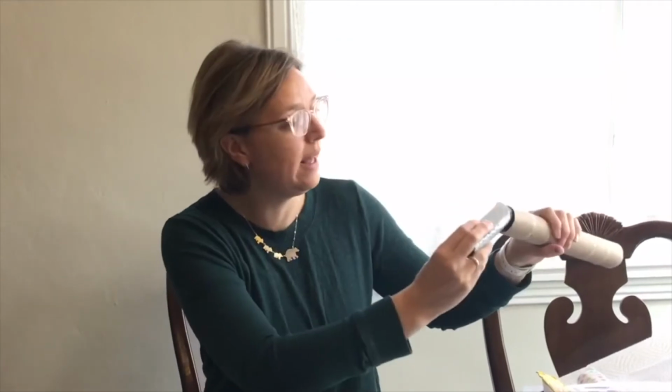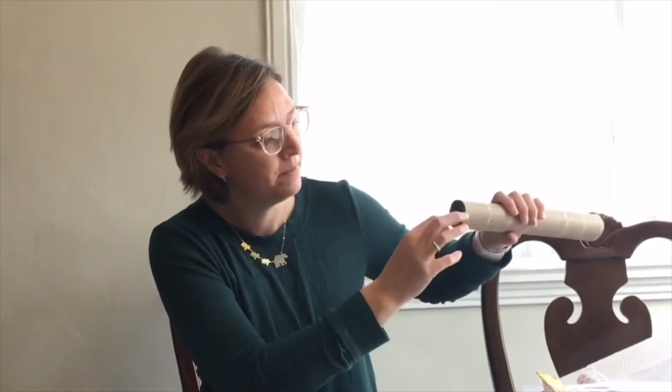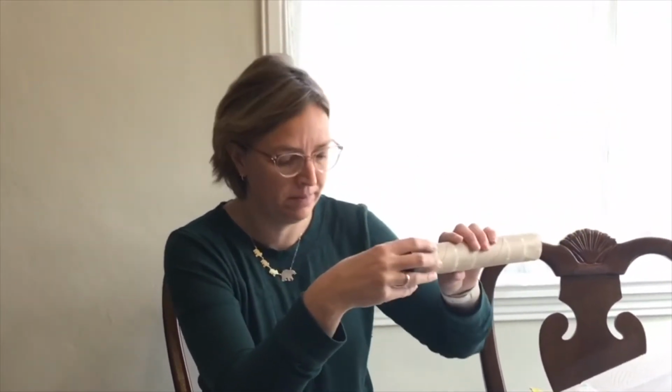And then I'm going to stick that in the end of my tube, just like that. You can play with how far it is from the end, just so that it's not going to come out super easily. It's kind of keeping it inside the tube.